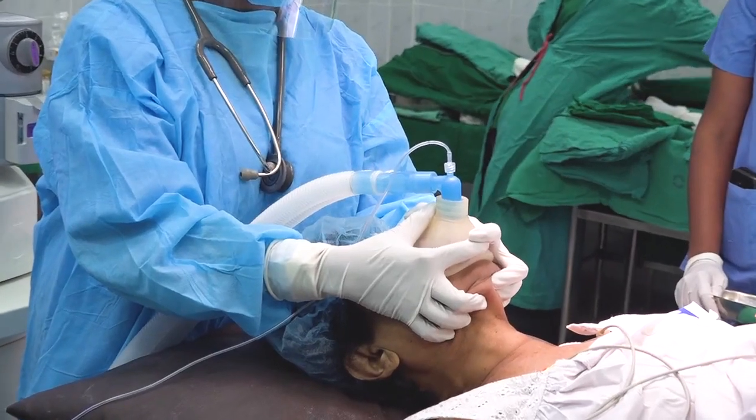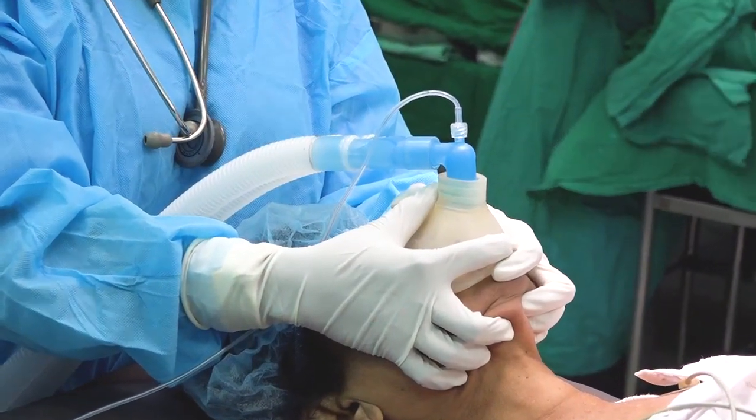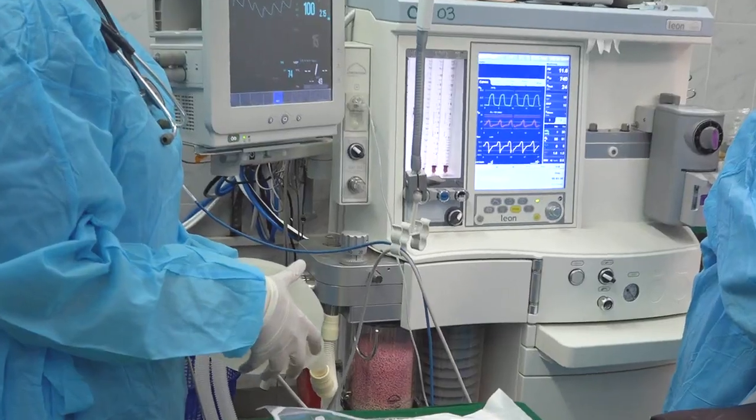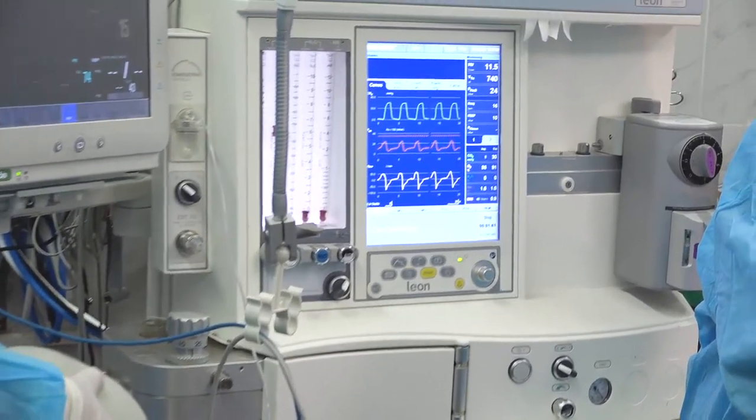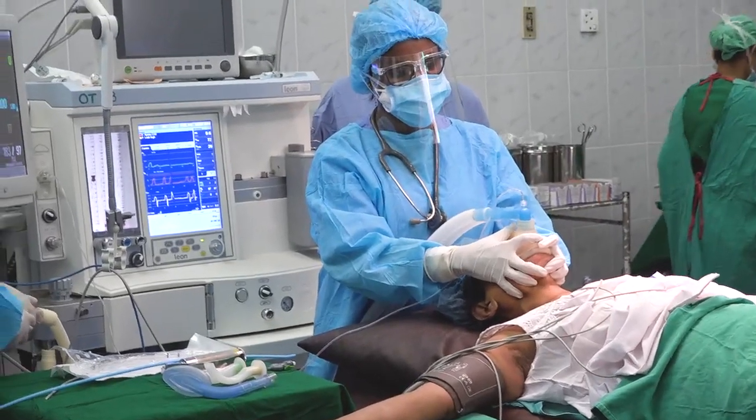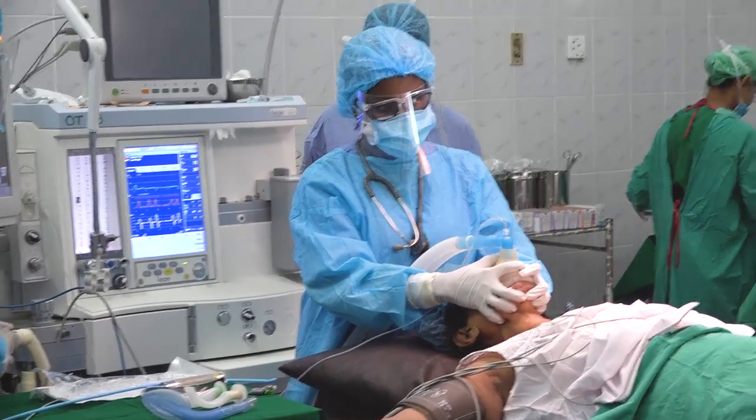And do not use nitrous oxide because you want to fill the functional residual capacity of the patient with 100% oxygen to increase the safety margin in case of a difficult intubation and a period of apnea.